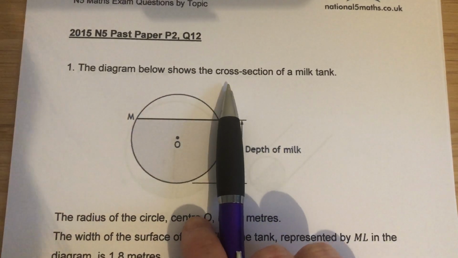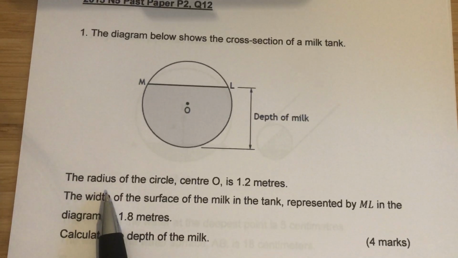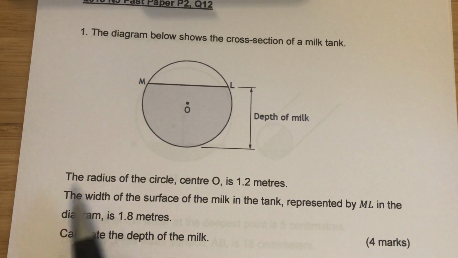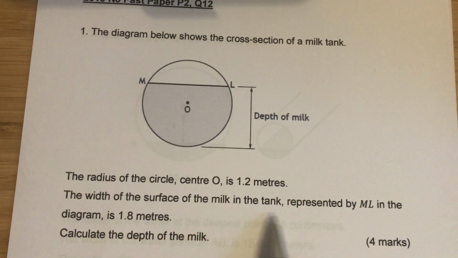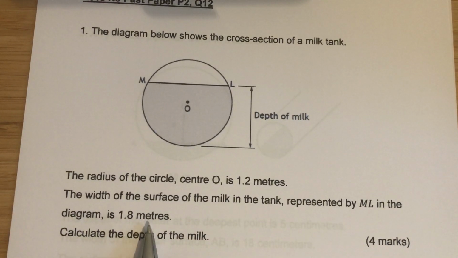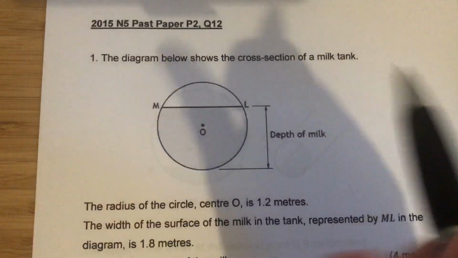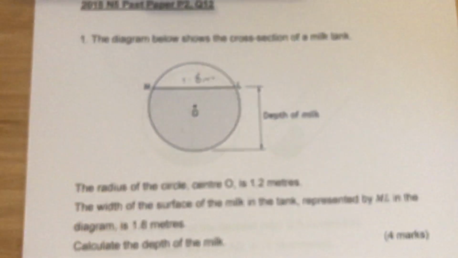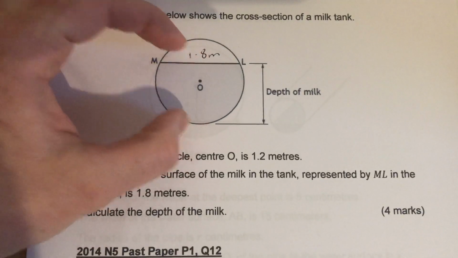So the diagram shows the cross-section of a milk tank. The radius of the circle centre O is 1.2 metres, so we know the radius, that's useful. The width of the surface of the milk in the tank represented by ML is 1.8 metres, so we can just write that in, 1.8 metres. Calculate the depth of the milk.